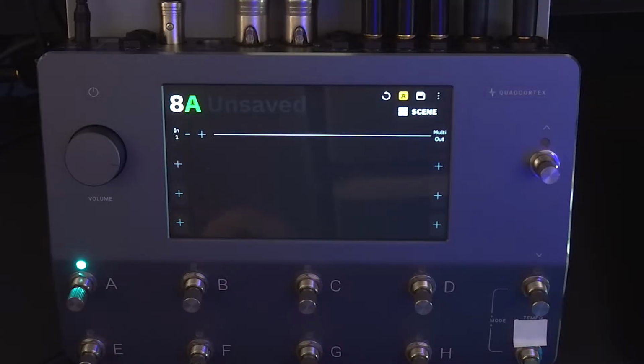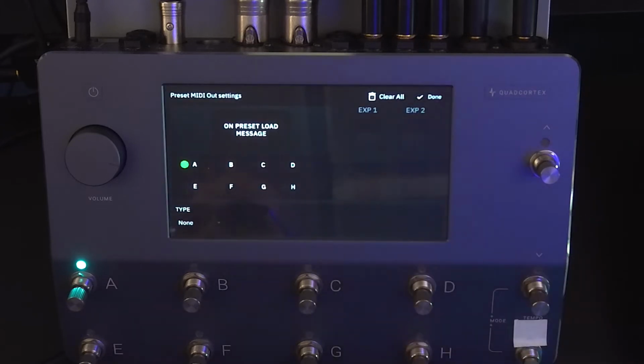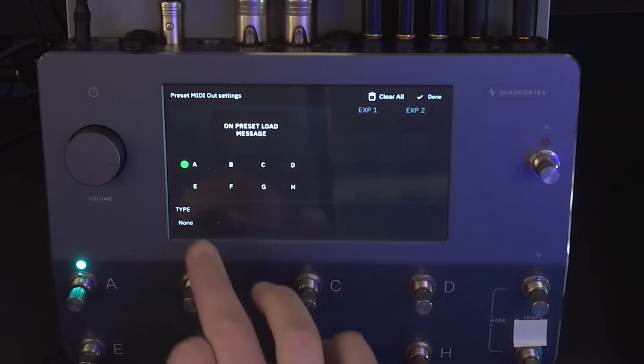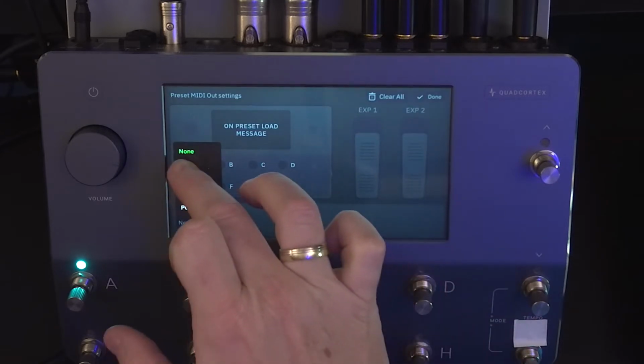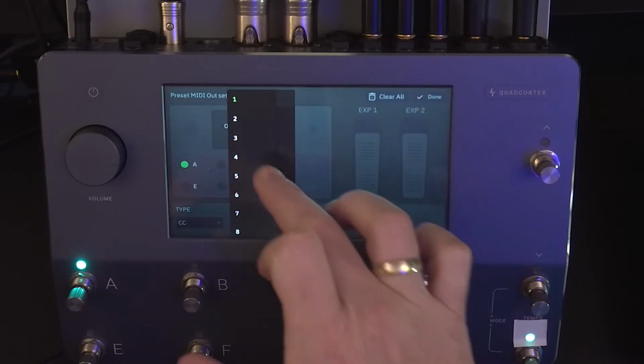On the Quad Cortex I select an empty user preset, then enter the MIDI setup. Now you can see all switches. Switch A is already selected. As type we choose CC, which stands for control change. Next we can select the MIDI channel. MIDI channel 5.